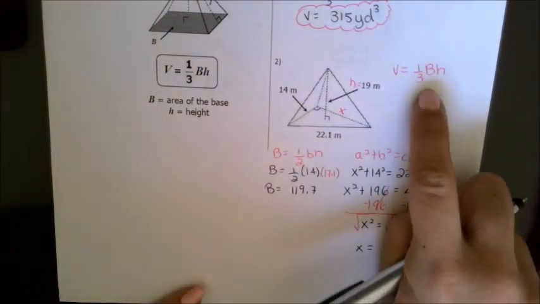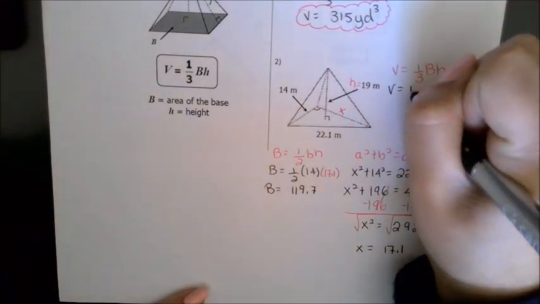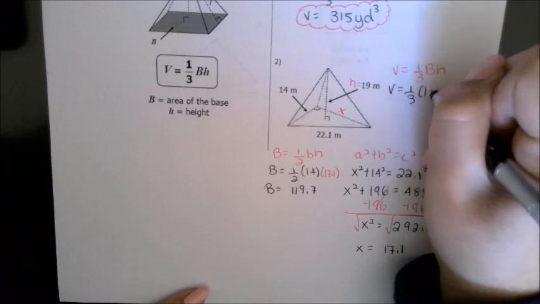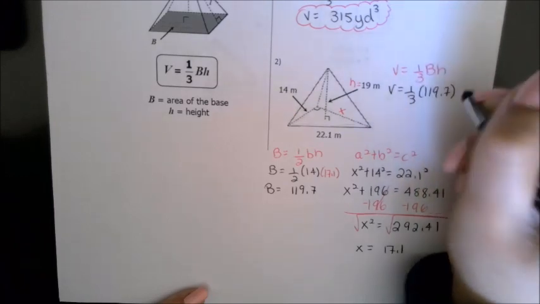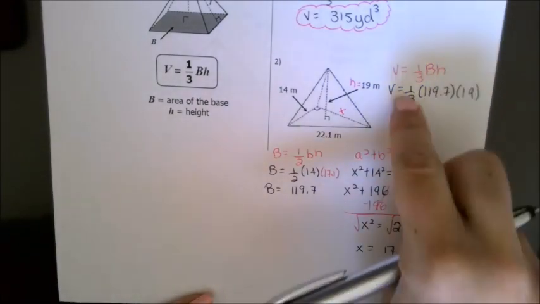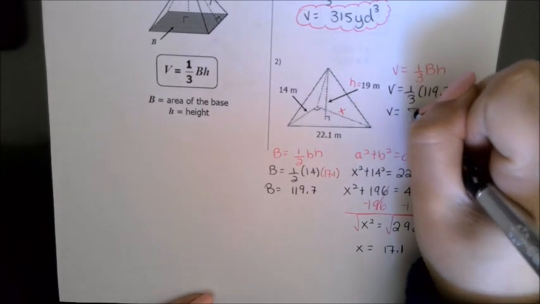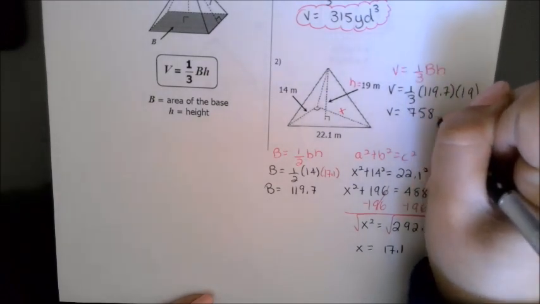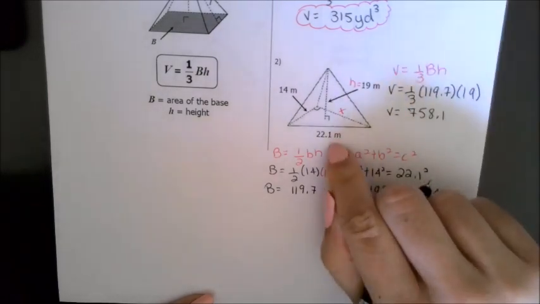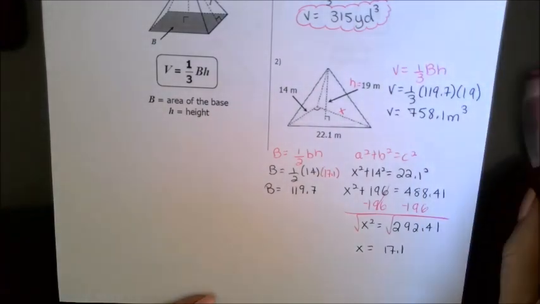Now that I have the area of the base and I have my height, I could go ahead and just substitute it in. And then my height we said was 19. So I recommend just multiplying and then you just divide it by 3. And once you do that, you get 758.1. Put the units, meters, volume, 3D, cubed.